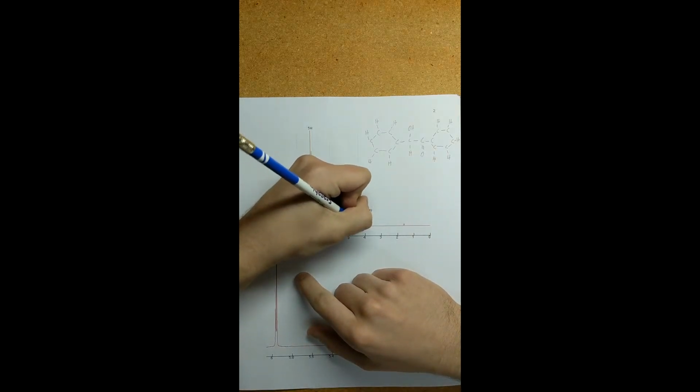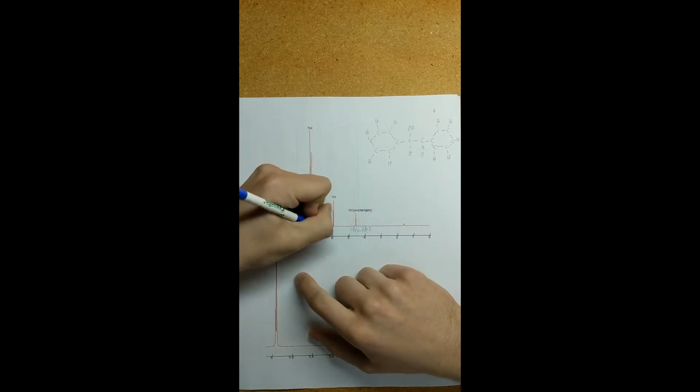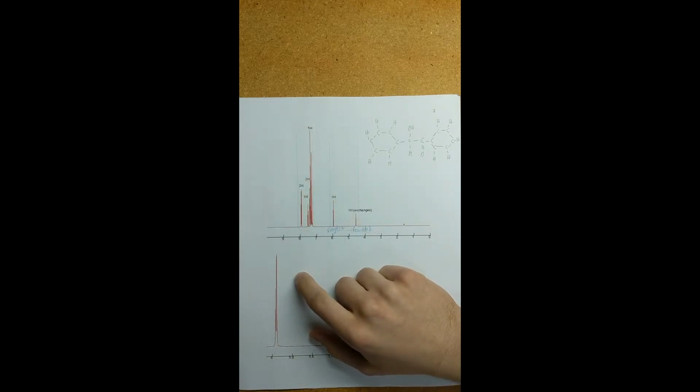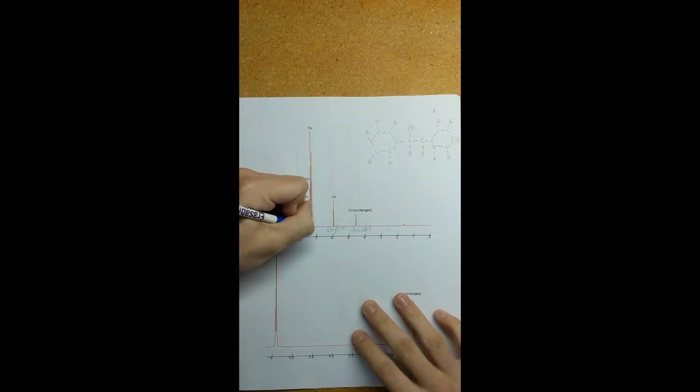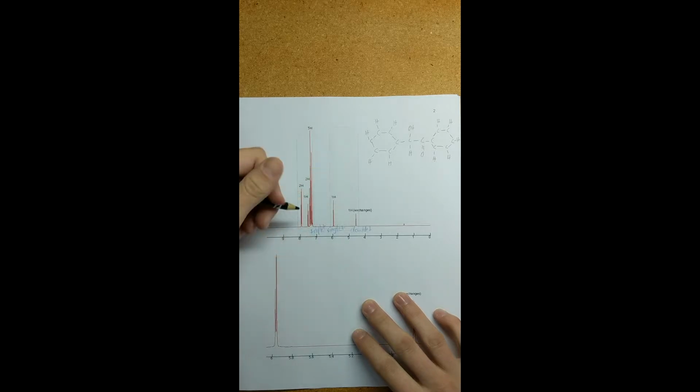I'm going to label this as a doublet, this as a singlet. Our 5H here is going to be a triplet. Our middle 2H is also going to be a triplet. Our 1H here will also be a triplet. And finally, our furthest most left 2H will be a doublet.